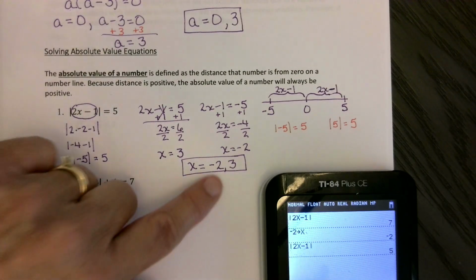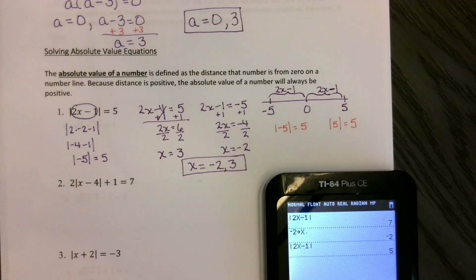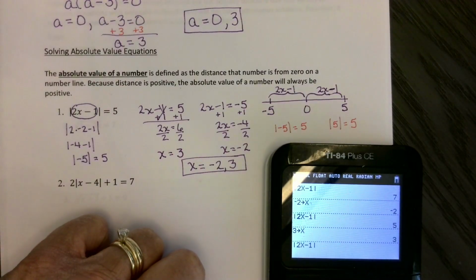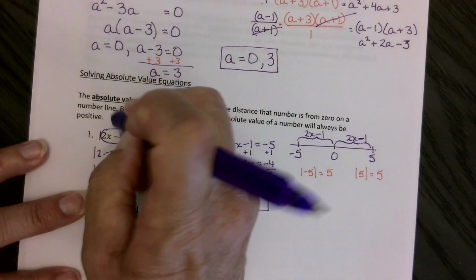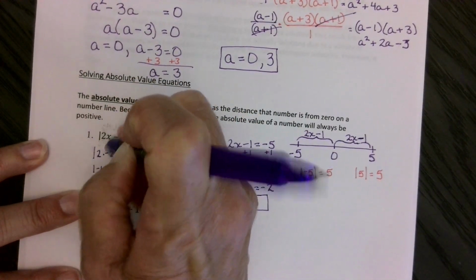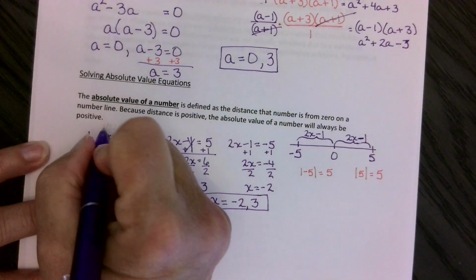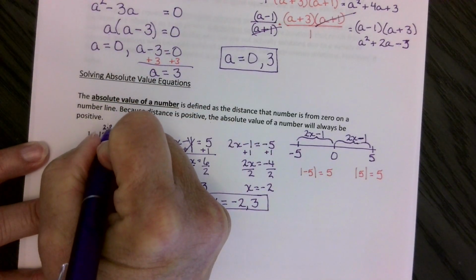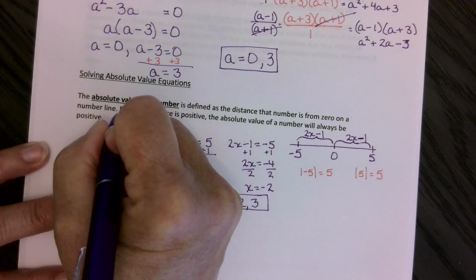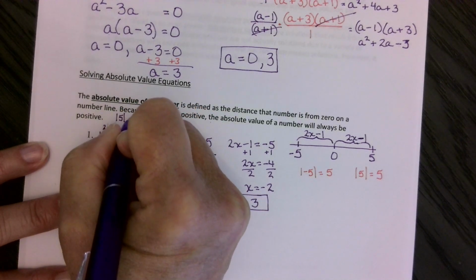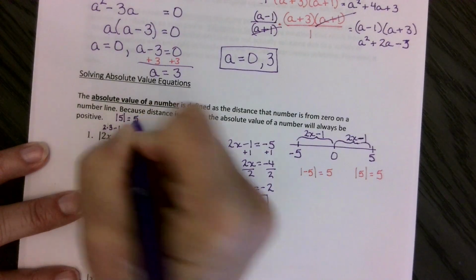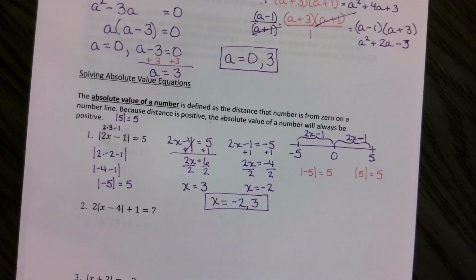Well, when you have 3, store x, and you bring it back up, it's also going to give you 5. And the reason it gives you 5 is because when you plug 3 in here, you get 2 times 3 is 6 minus 1. So in there you have the absolute value of 5. Well, again, that's 5 units away from 0. So that's how you work these problems.